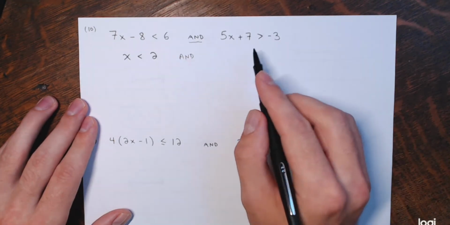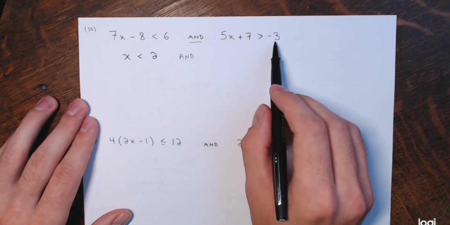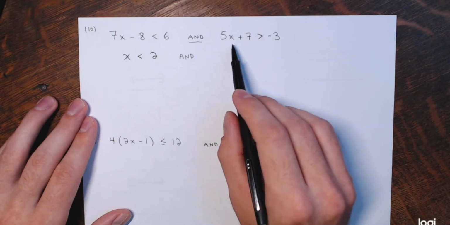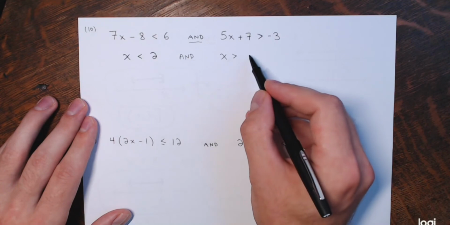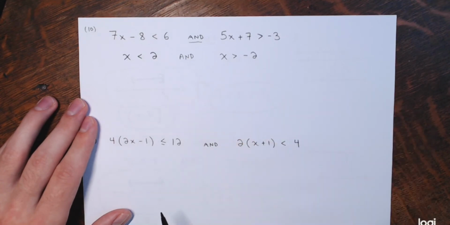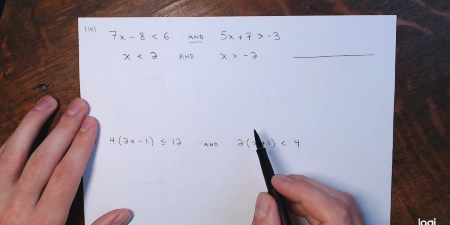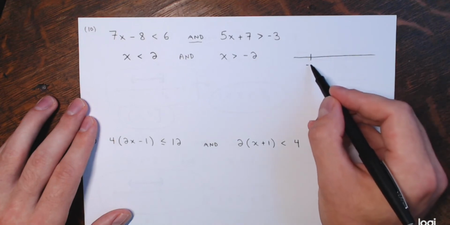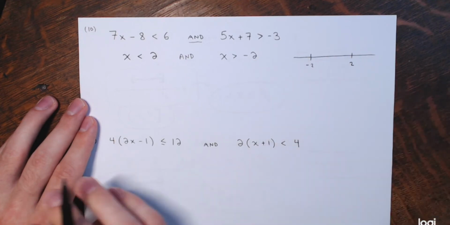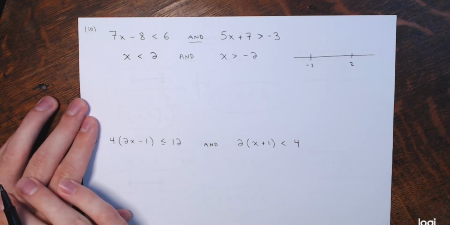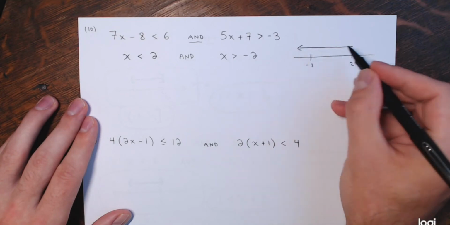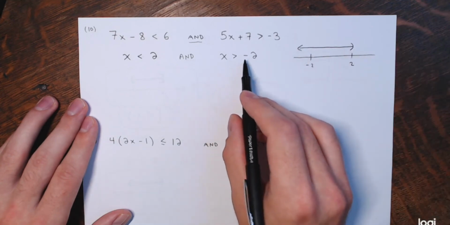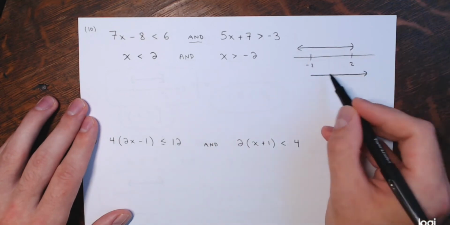And for this one, I would subtract 7 to give me -10 on the right, then divide by +5 to give me -2 on the right. X is greater than -2. Doing a rough graph on the left, on the right side here, you have -2 is mentioned, +2 is mentioned, right? -2 would be to the left of +2. X is less than 2 is this picture on top. X is greater than -2 would be this picture on the bottom.